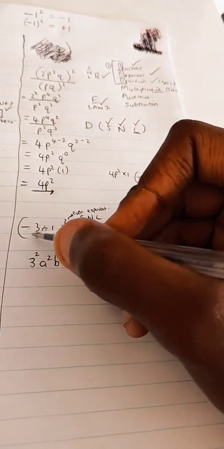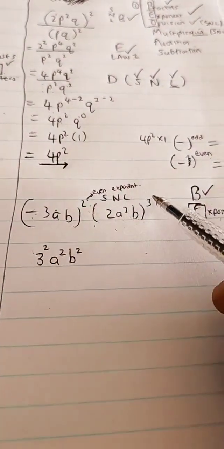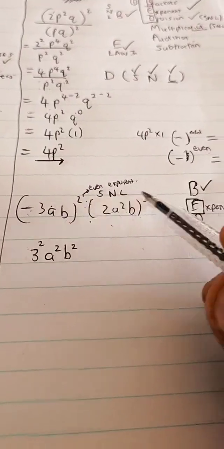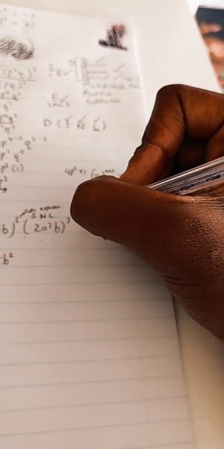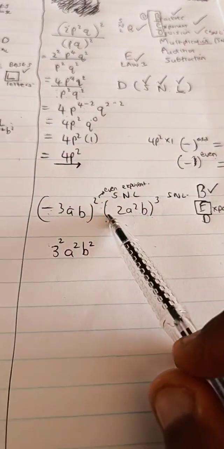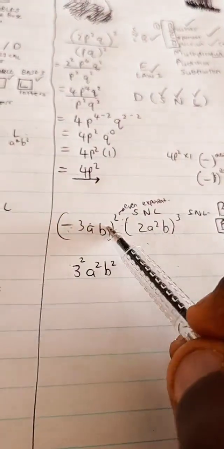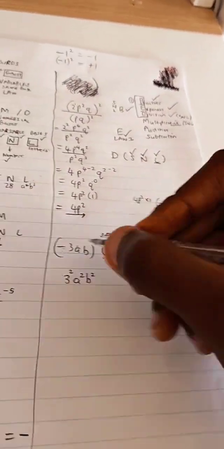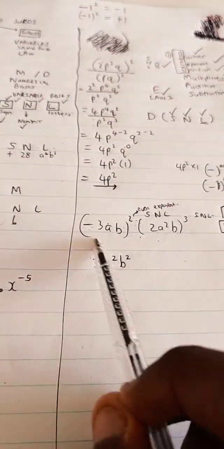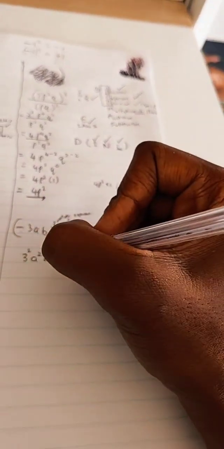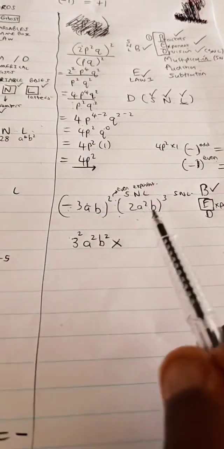Then we move on now. We are done with this bracket. We move on to this bracket. There's an odd exponent. We apply that odd exponent to the sign of the number, the number, and the letters. Let's do that. Remember, brackets in maths mean multiply. So the relationship between this and that is one of multiplication. So I can go ahead and just say multiply.